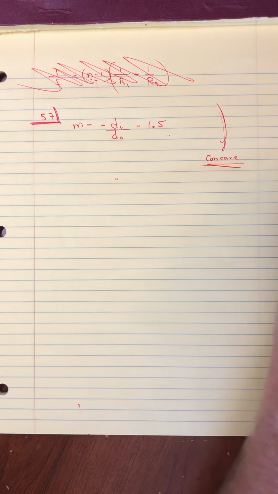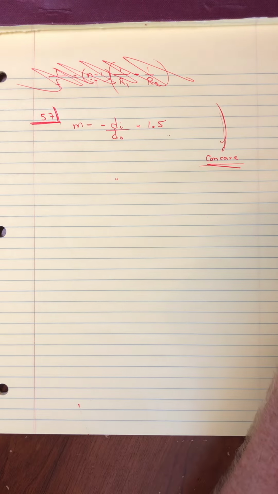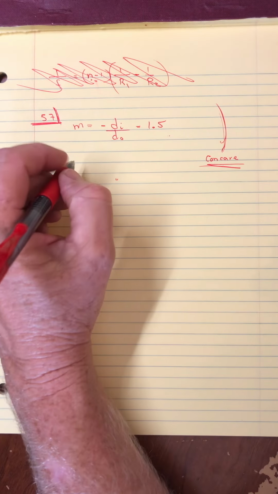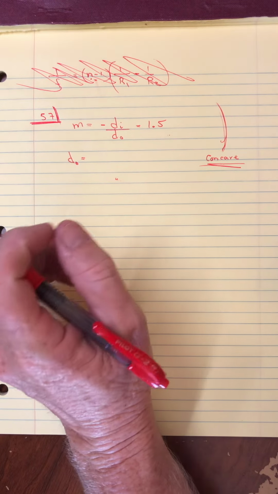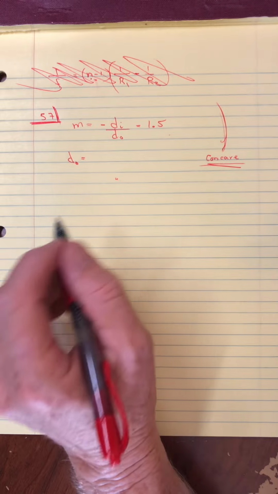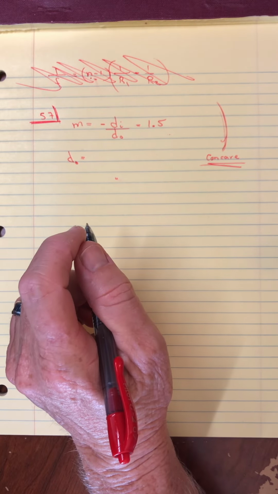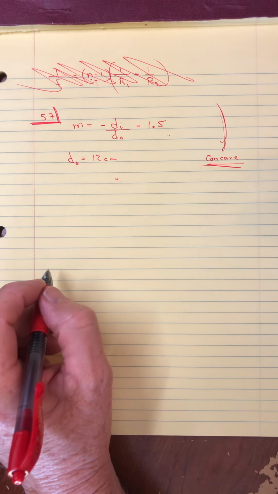All right, so what is the focal length of a makeup mirror that produces a magnification of 1.5 when the person's face, so the face will be the object, is 12 centimeters away? They're looking into the mirror to see the image of their face.